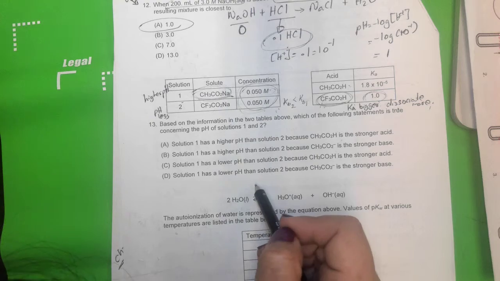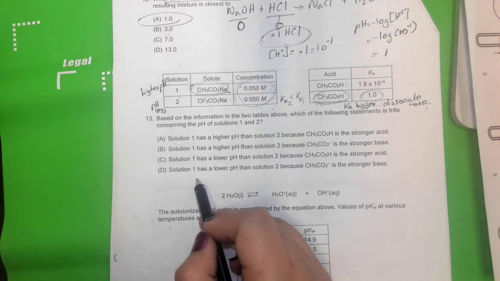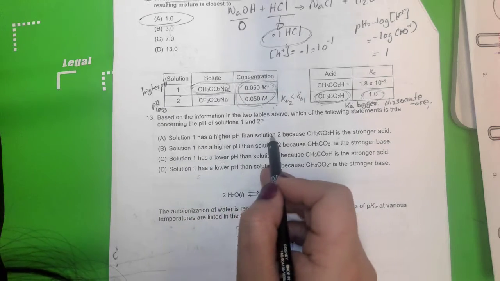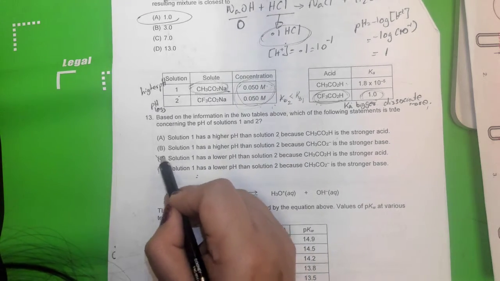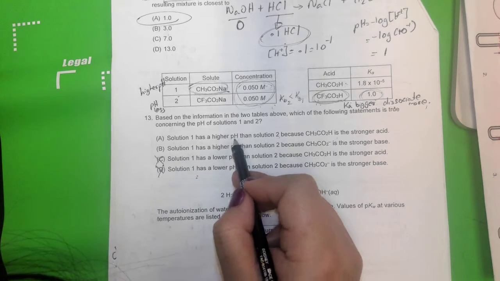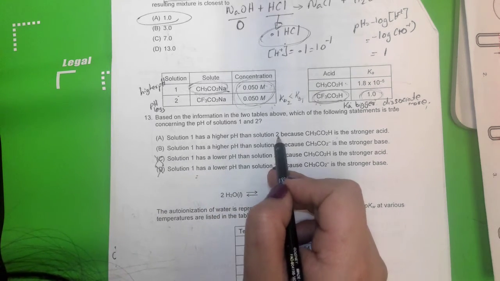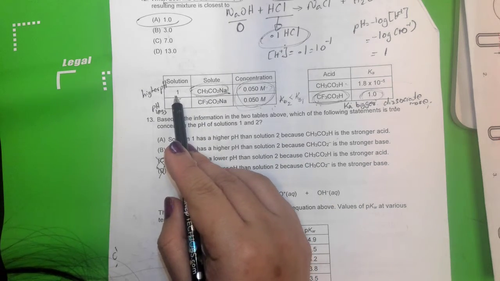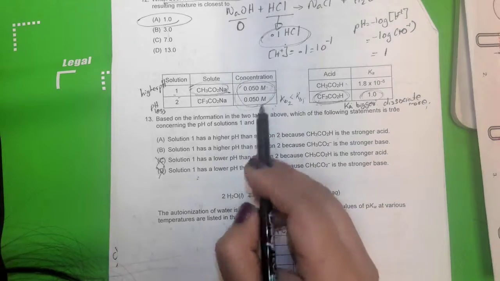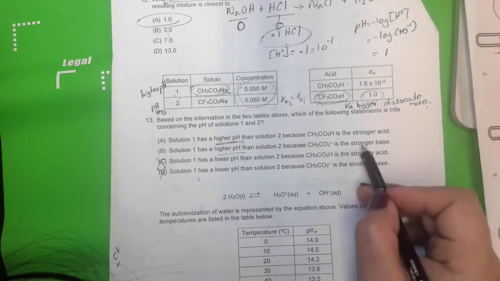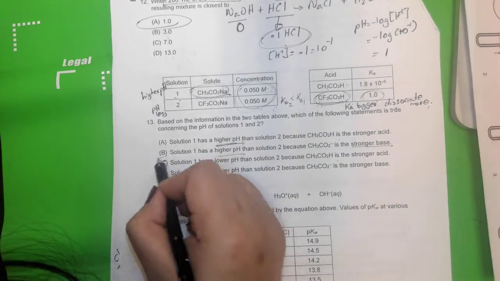Okay, so we're gonna stop picking here because they all only talk about solution one, not solution two first, right? So solution one is higher pH than solution two, right? So that means C and D are wrong. Okay, now I have A and B. Now, why would solution one have a higher pH than solution two? Well, solution one is higher pH because this is a stronger acid. No, if it has higher pH, that means it should be looking for base. So higher pH, stronger base, and yes, we know this is a stronger base.